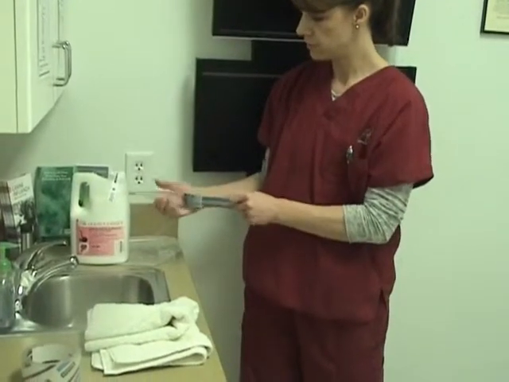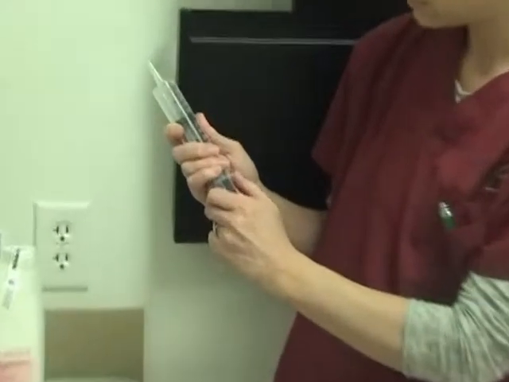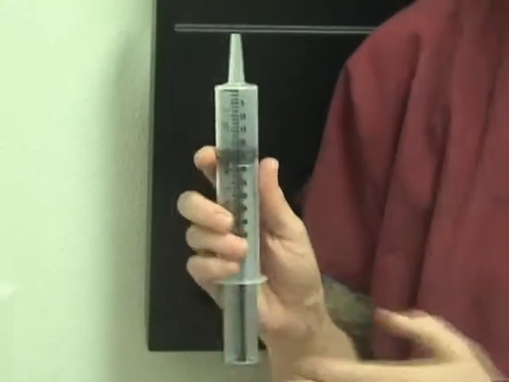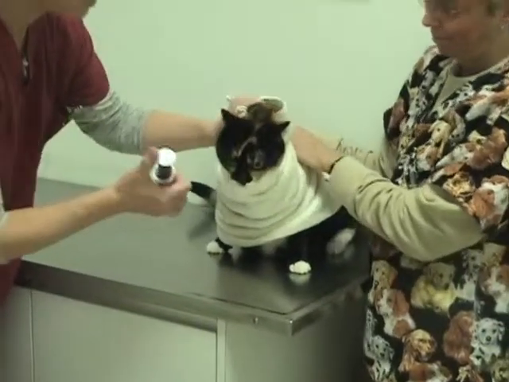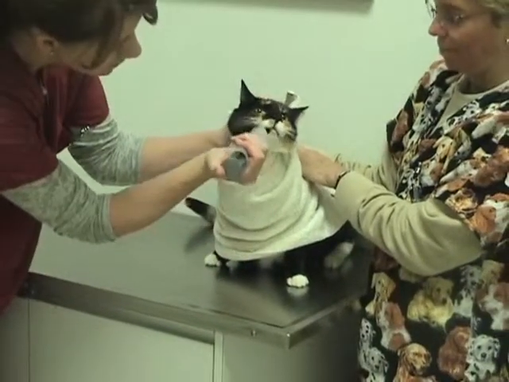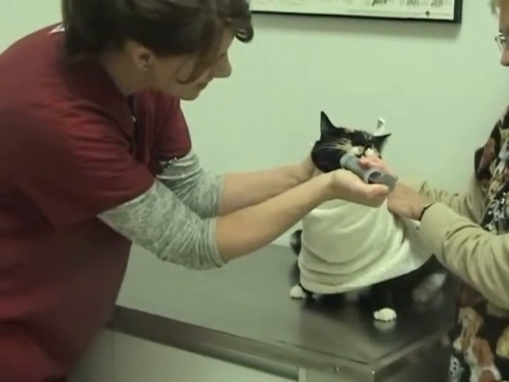Care needs to be taken to keep the pet clean, so we use a makeshift bib and wrap it around the animal. The barium is administered slowly by placing the syringe in the buccal pouch of the animal's mouth. Once all the barium has been administered, immediately take the animal back to X-ray for the first set of X-rays after contrast administration.